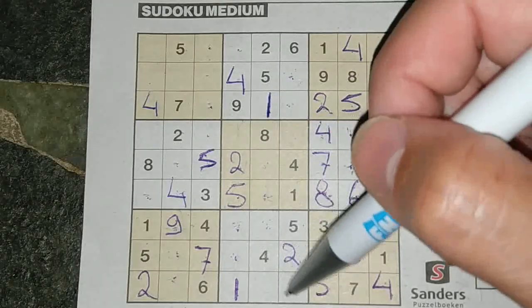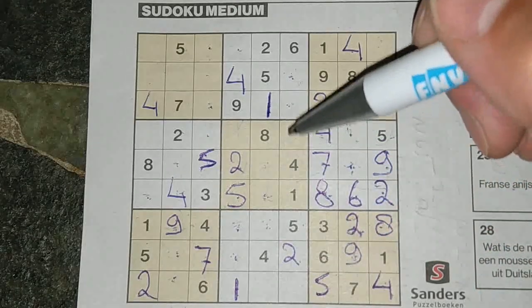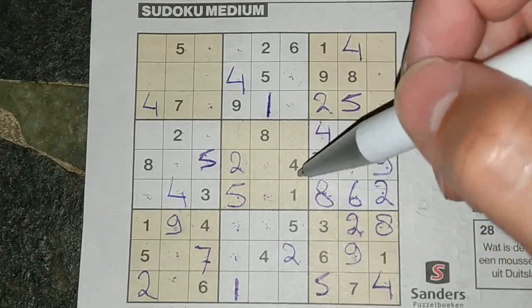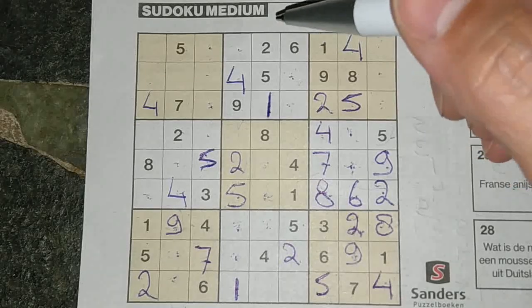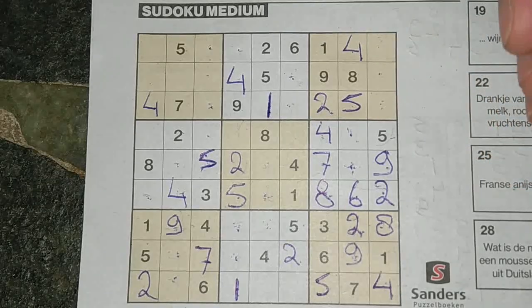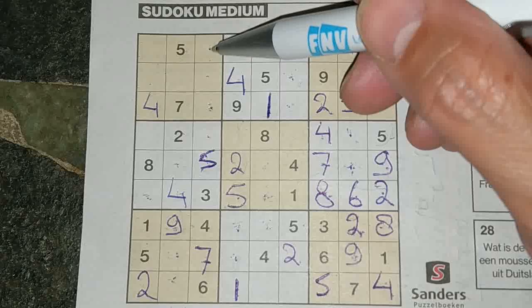Nine. Here must be, okay. Then, wow. This one is a tough one. It's not so easy. Yeah, one of these 2 must be an 8.